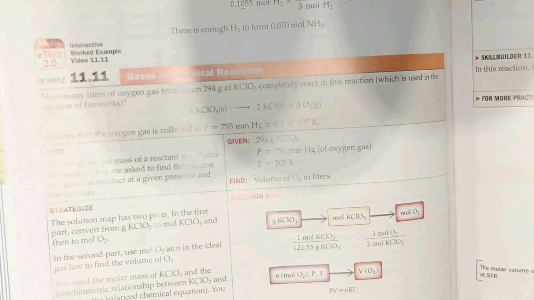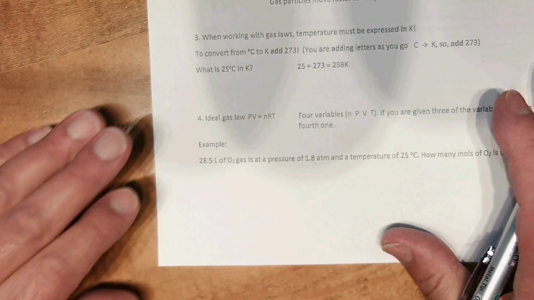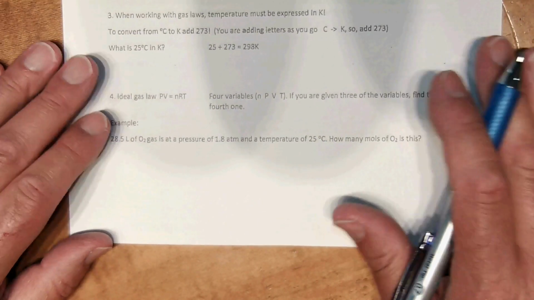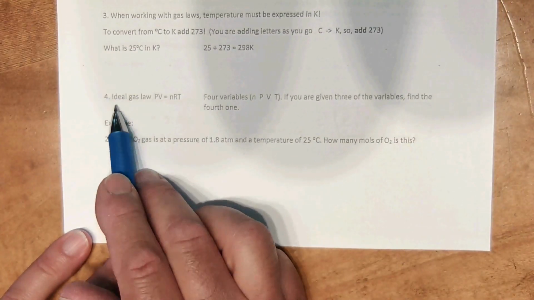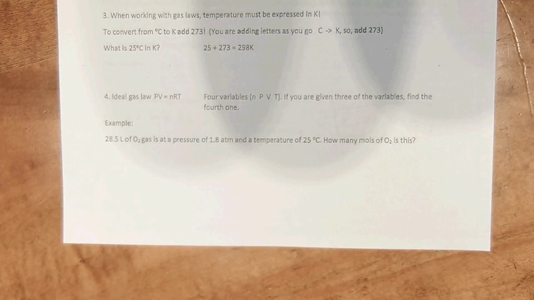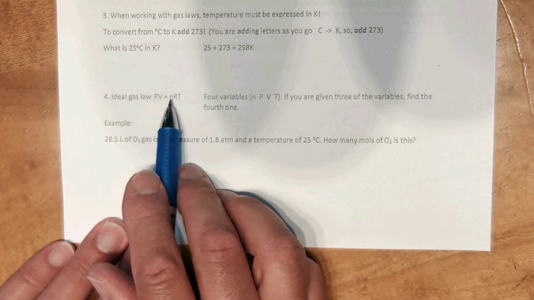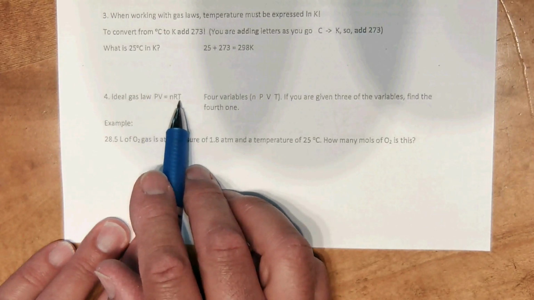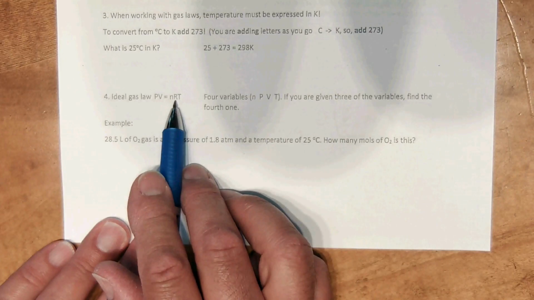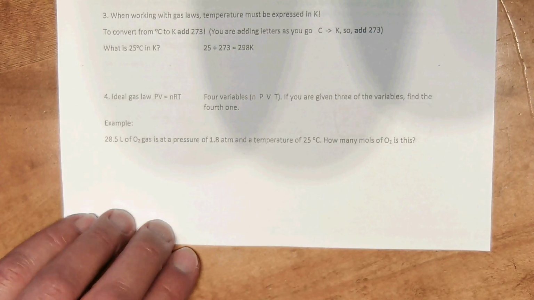We talked about Avogadro's law, which says that the volume of a gas is dependent upon how many moles of the gas are there. Now we're going to do some number crunching. We're going to work a problem using the so-called ideal gas law. The ideal gas law is this guy here. Pressure times volume equals moles times temperature times R. What is R? R is the gas constant. It's a physical constant.